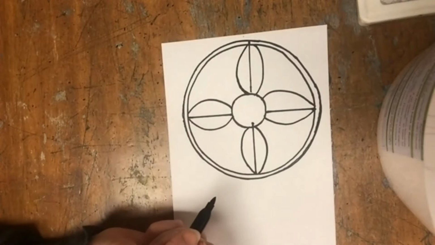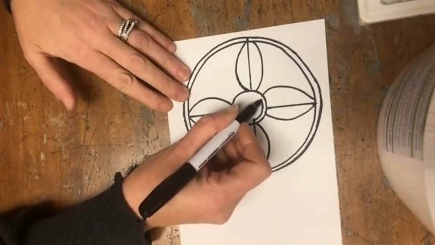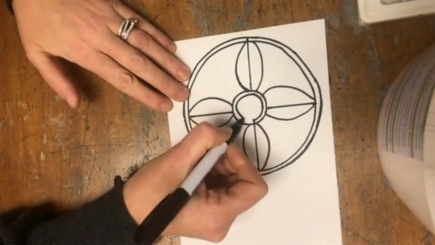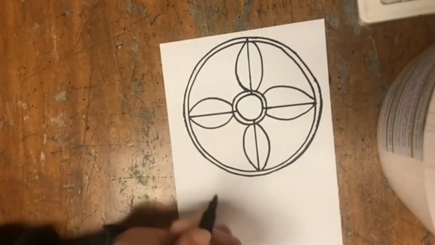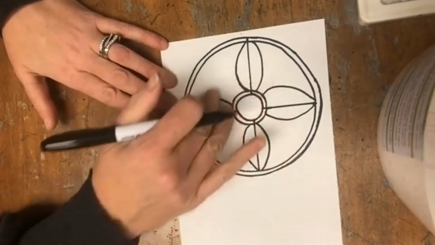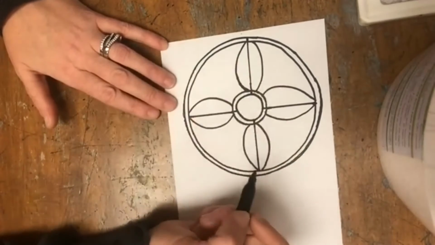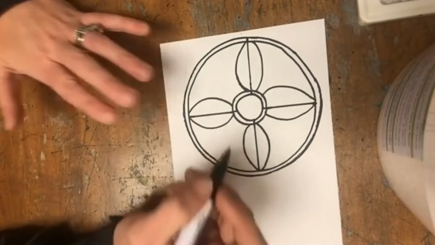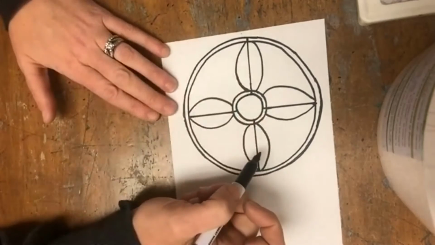Now you want to do your best to make this symmetrical, and since I made this mistake here, I'm just going to make it work. Sometimes in art, we just have to make it work, okay? So you need to work to make sure you're making this as symmetrical as possible. You can see that some of my petals are not 100% perfect, but they're pretty good, and it's looking like it's got that radial symmetry theme.